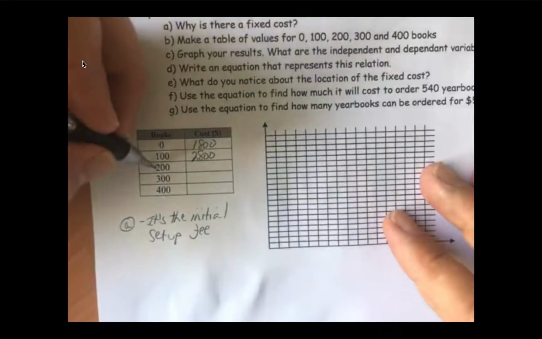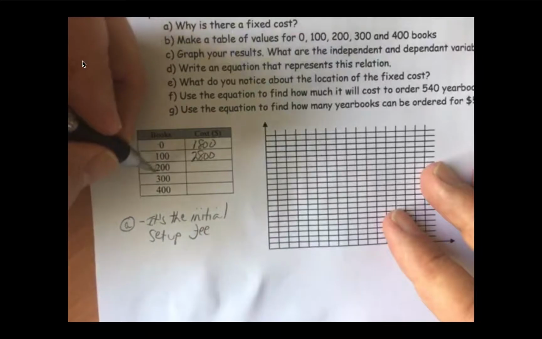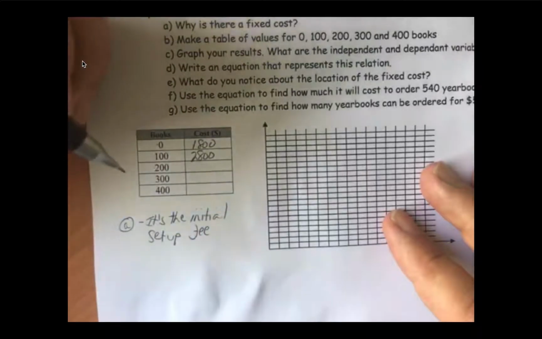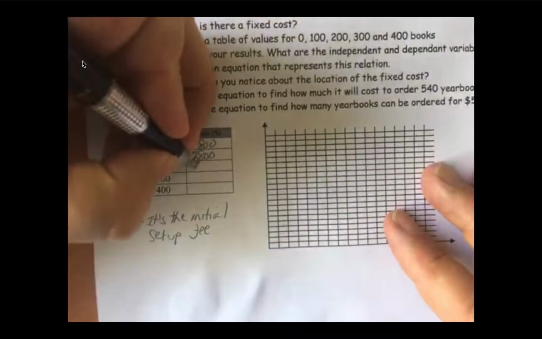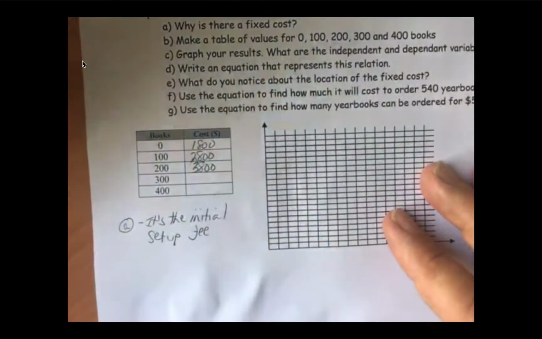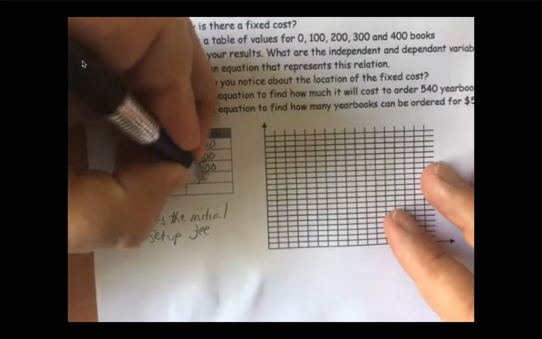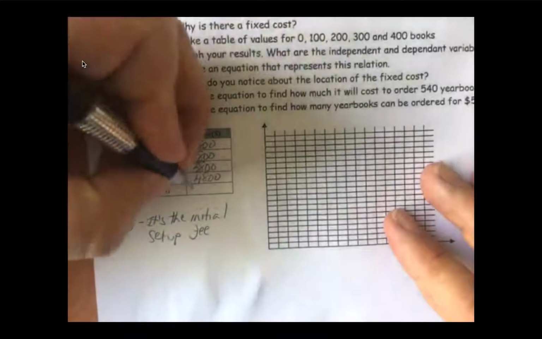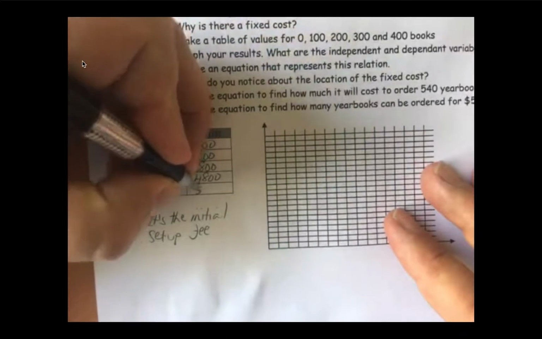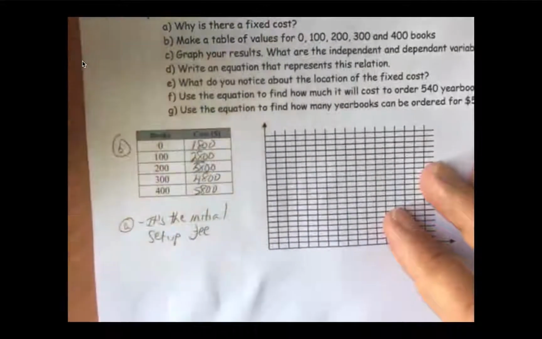And then we're adding another 100 books, because we're going from 100 to 200. So that's going to give us another $1,000, and that's going to bring us up to 3,800. And going from 200 to 300 is yet another 100 books. So that's another $1,000. So we're at 4,800, and one more $1,000 brings us up to $5,800. So here we've done part B.